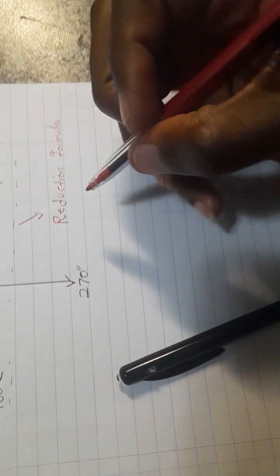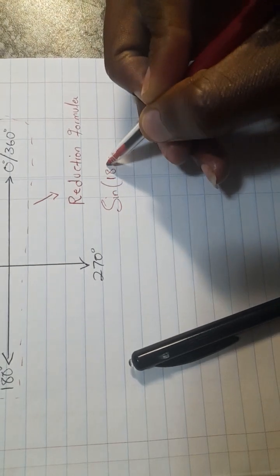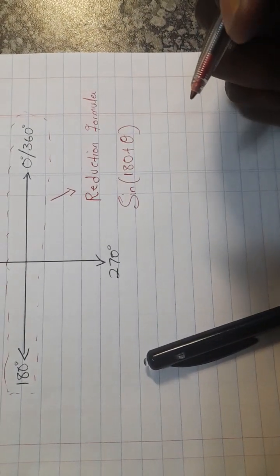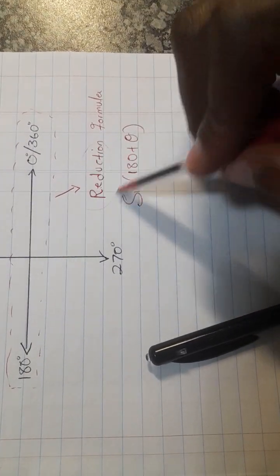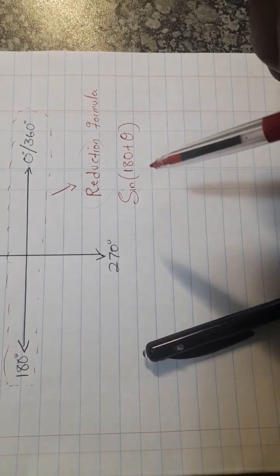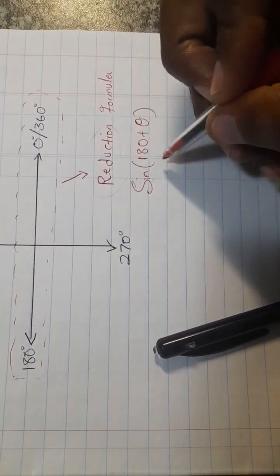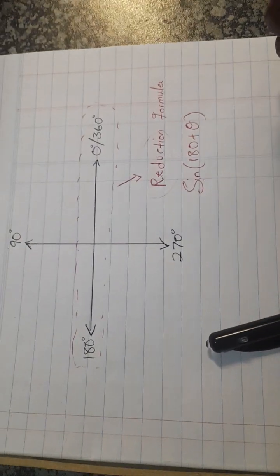There is something like this. Let me give you an example. They will be giving you sine 180 plus or minus theta. This theta is your reference angle, right? What's happening here? It's that reductions formula, meaning the ratio will still be the same in the answer. How? You still have sine, but you need to check, 180 plus, it takes you in which quadrant?